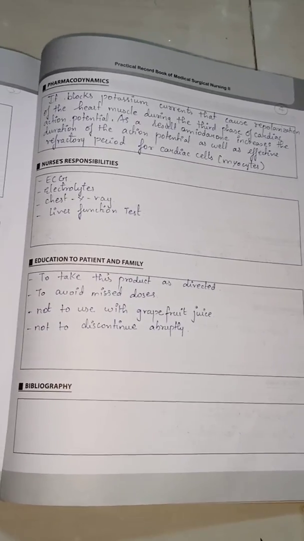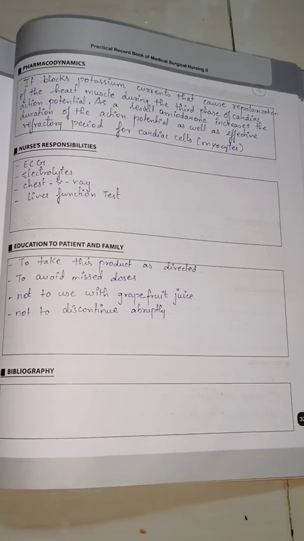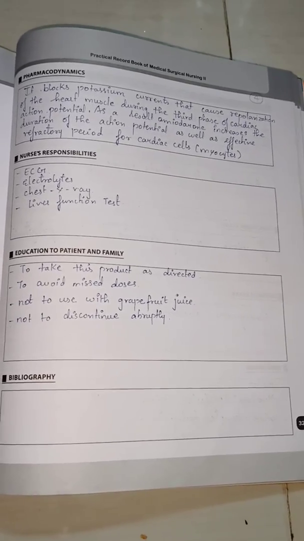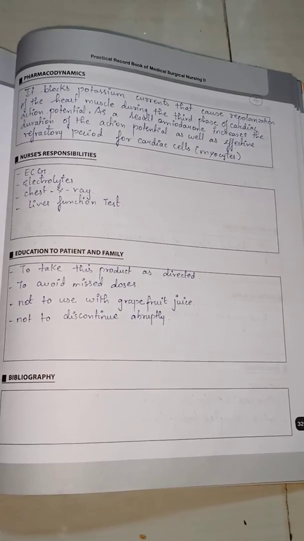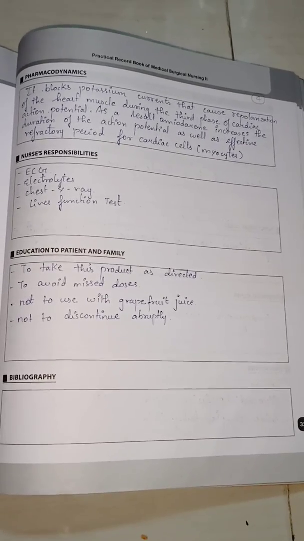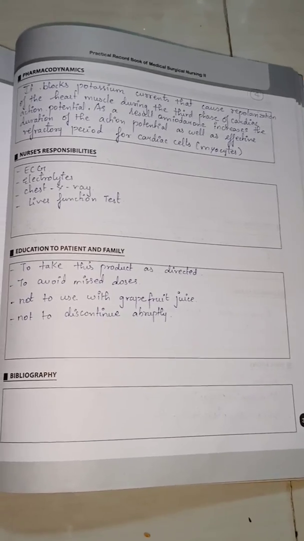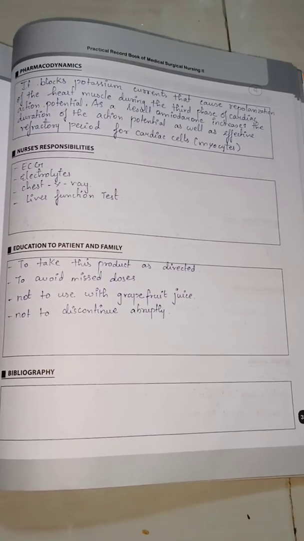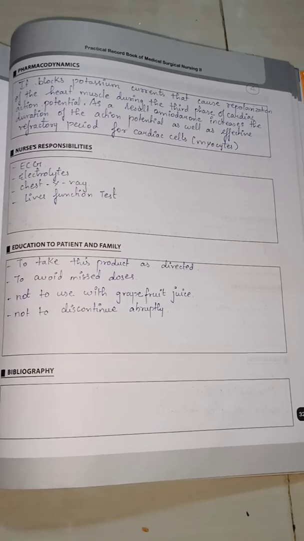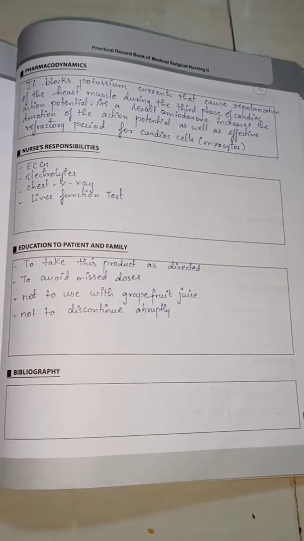In the chest x-ray we can clearly see whether the heart size has increased or not, and whether there is ventricular hypertrophy. A liver function test is also required because, as I've already told you, metabolism takes place in the liver. So we have to check whether it is damaging the liver, and whether the liver is functioning properly or not.